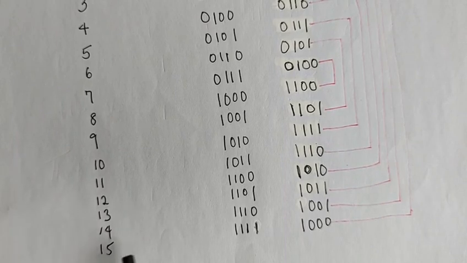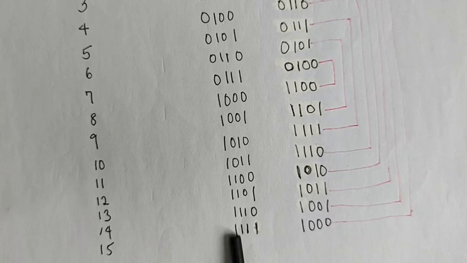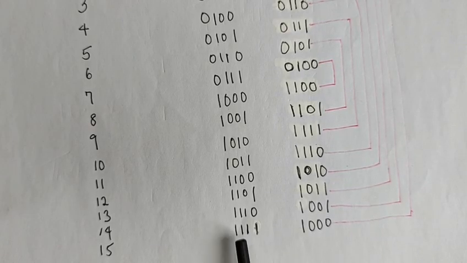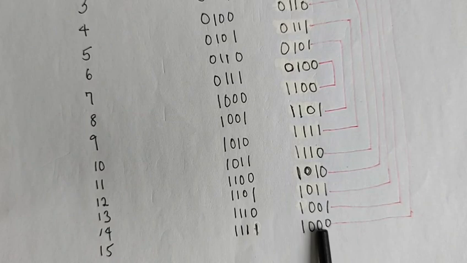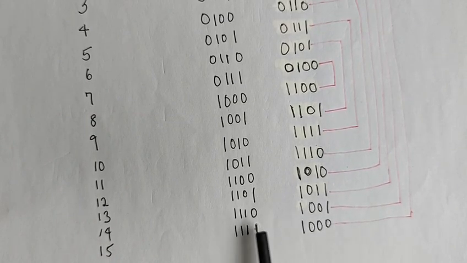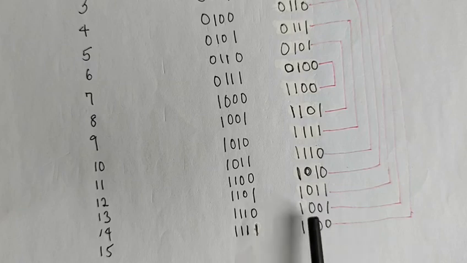So for 15, the binary is 1111, and then the gray code is going to be this. The first thing we're going to do is take the first digit, which is 1. Then for the second one, 1 XOR 1 is going to be 0. 1 XOR 1 is going to be 0. And 1 XOR 1 is going to be 0. So this is how this is being done.